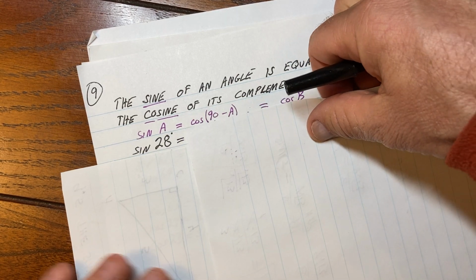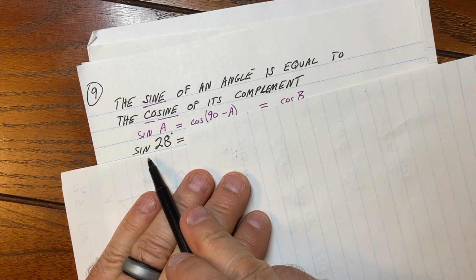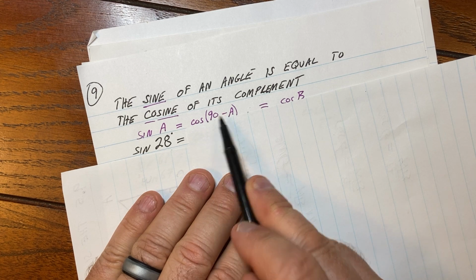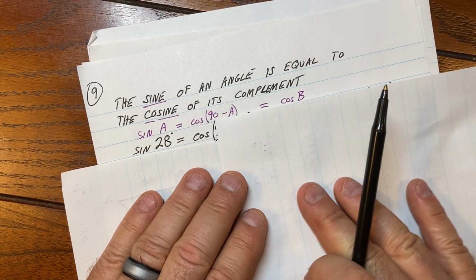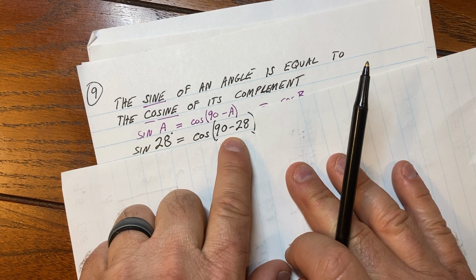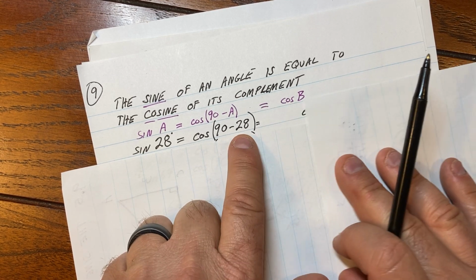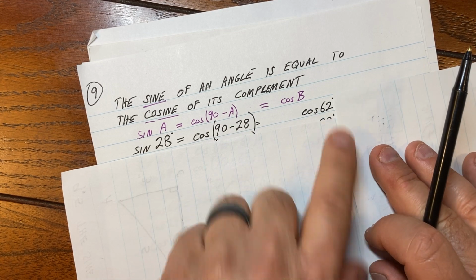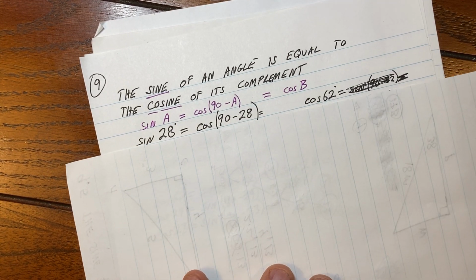Sine of 28. We're going to take the cosine of 90 minus 28, and 90 minus 28 is 62. What's the cosine of 62?